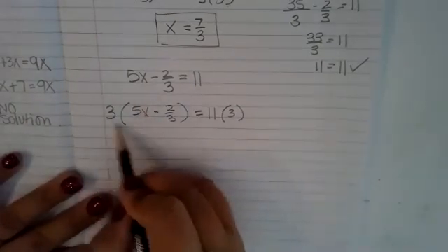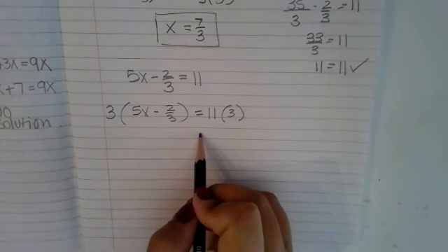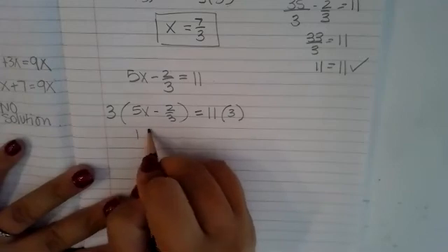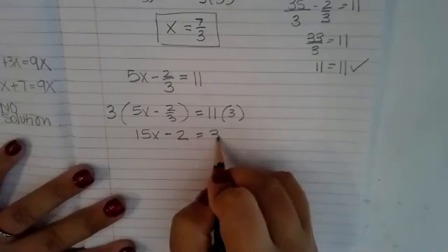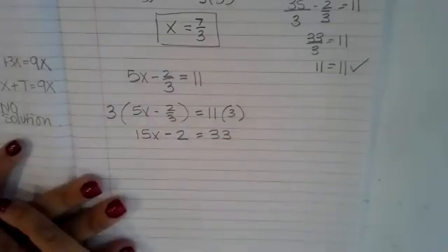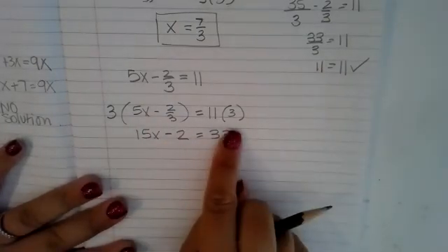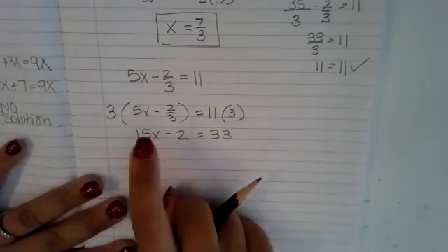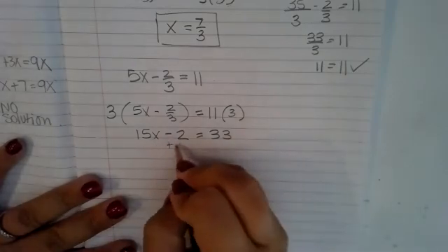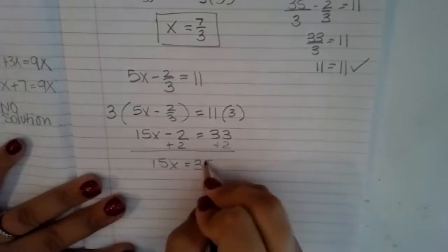So from here, this works out to be what? How would I rewrite this problem now? You would write it as 15x minus 2 equals 33. Minus 2, yes. Okay? And then from here, now I'm going to move this constant over in order to try to get my x by itself. So plus 2, 15x is equal to 35.